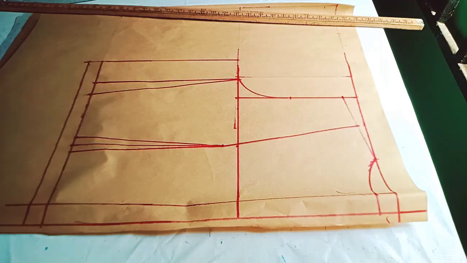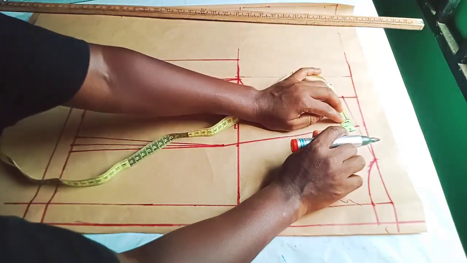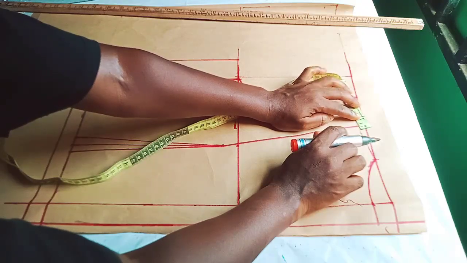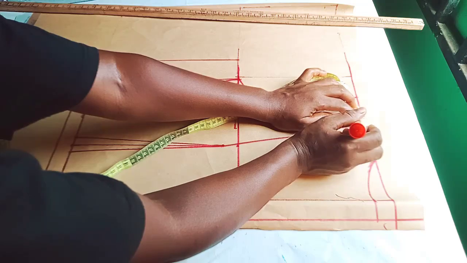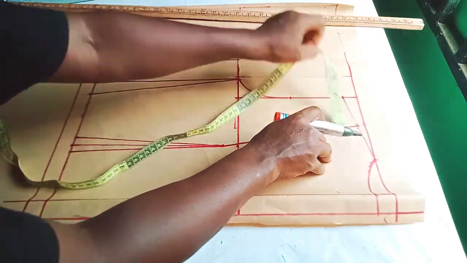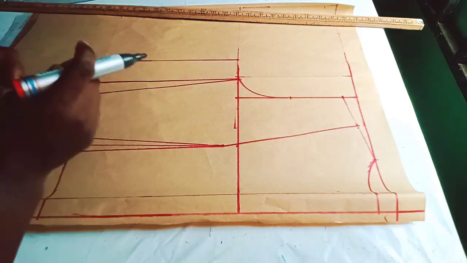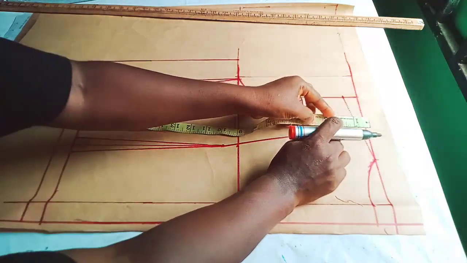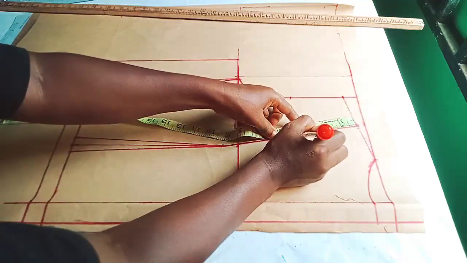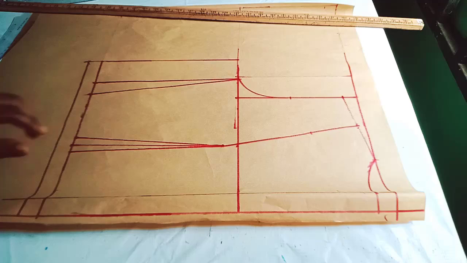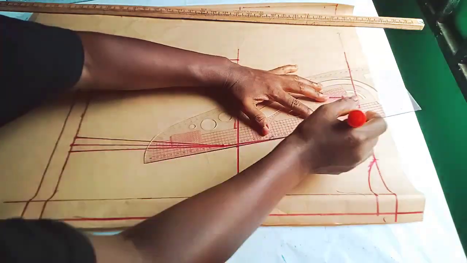Remember, we're using the 2 dart bodies. So we're going to take our shoulder dart, which is 2/8. 1/8 here, 1/8 here. Then 3 inches down. Then we're going to rule to connect it back.